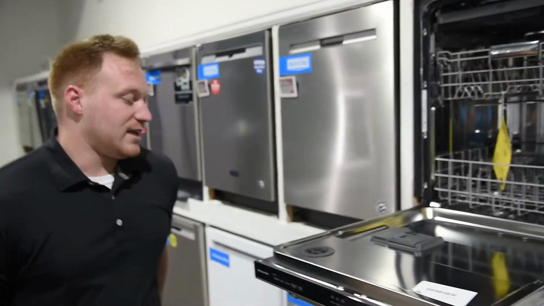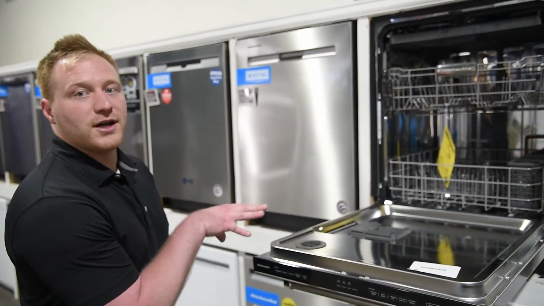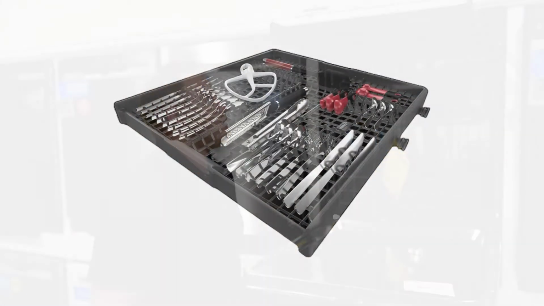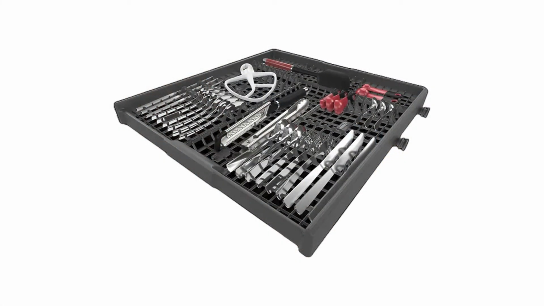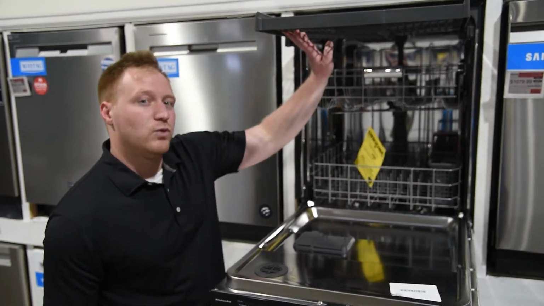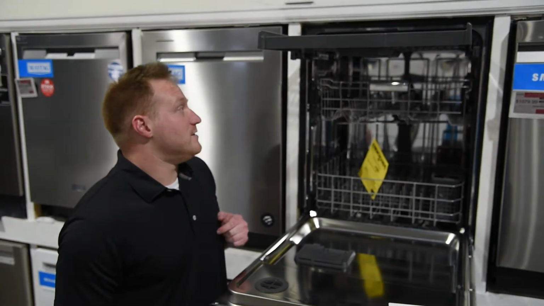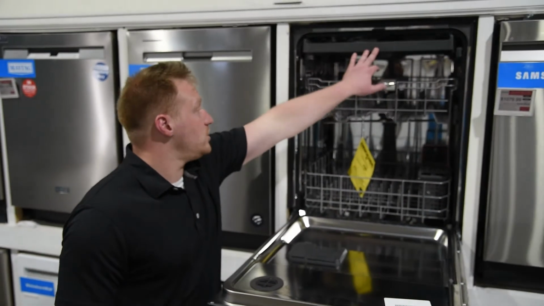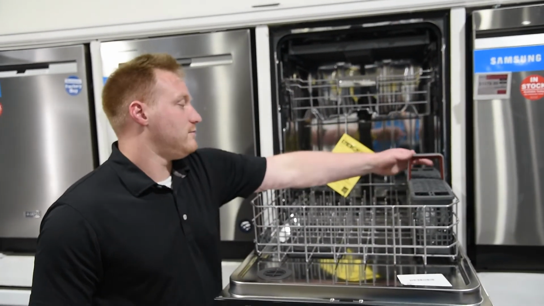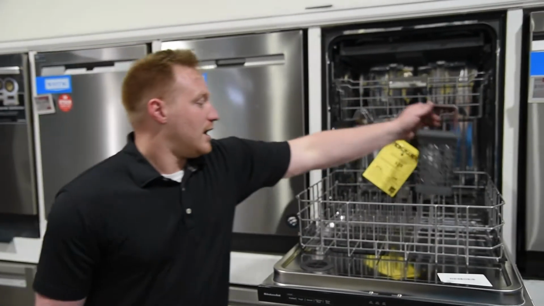One of the biggest things that you're getting with the upgrade though here from the 104 to the 204 is going to be the addition of a third rack. So this is a very popular feature for a lot of people because you can actually put your silverware up here. You can put spatulas, things that are weird and awkward to fit into your silverware rack. And it's a really nice option for that. And then if you do use it for silverware and you need more space on your bottom rack, you can actually just take this out and use the extra space.